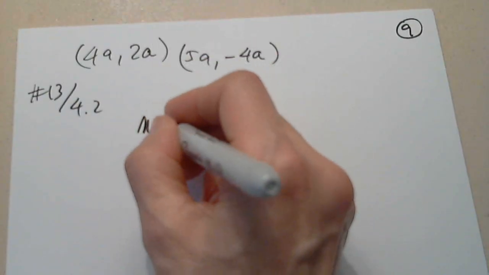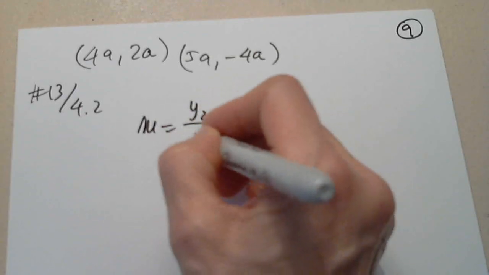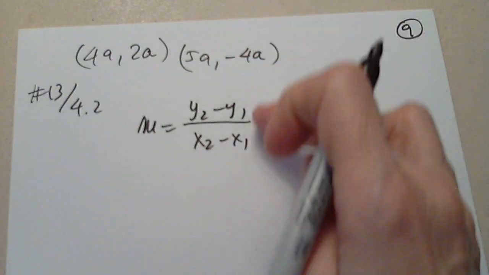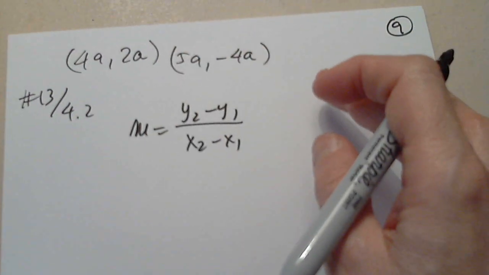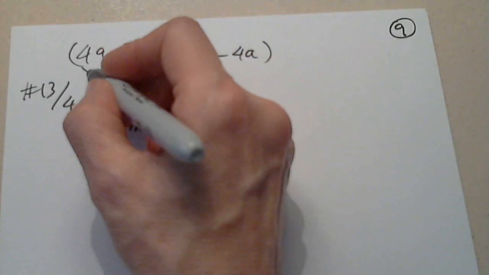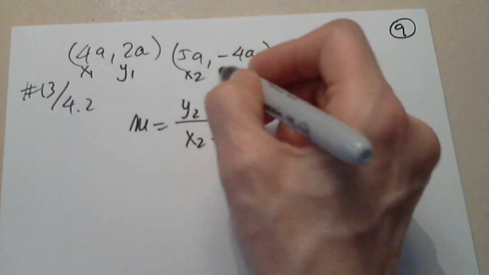So then the slope is still y2 minus y1 over x2 minus x1. Do not reverse these two. You're never going to get the slope. So I'm going to label them as x1, y1, and x2, y2.